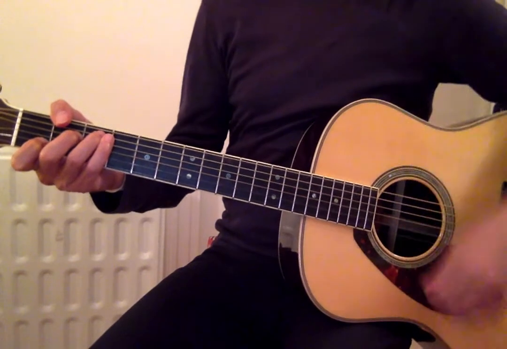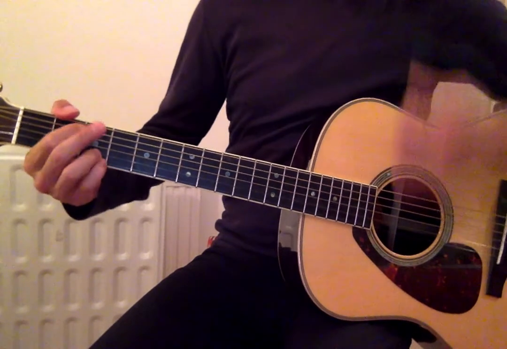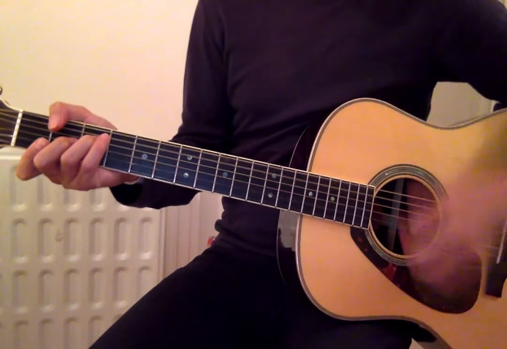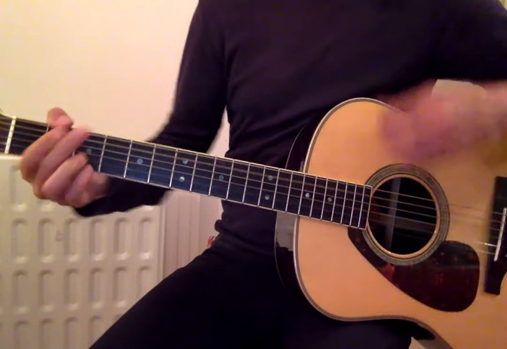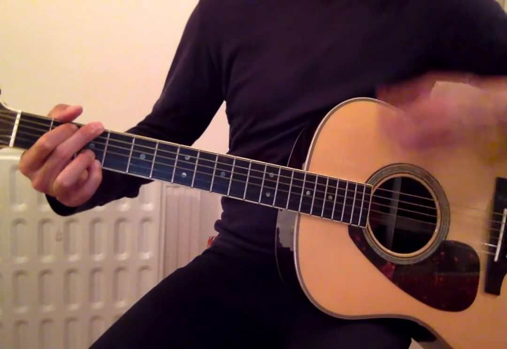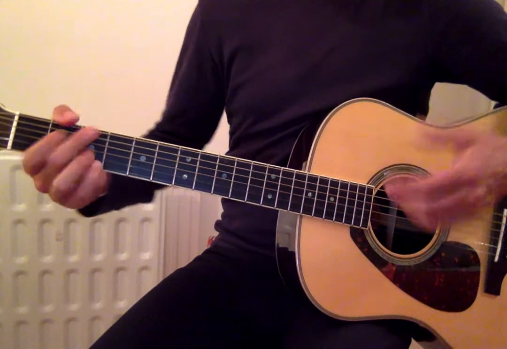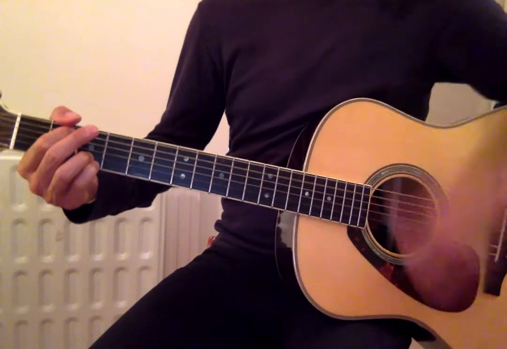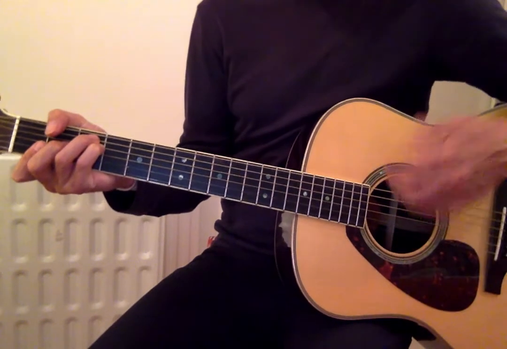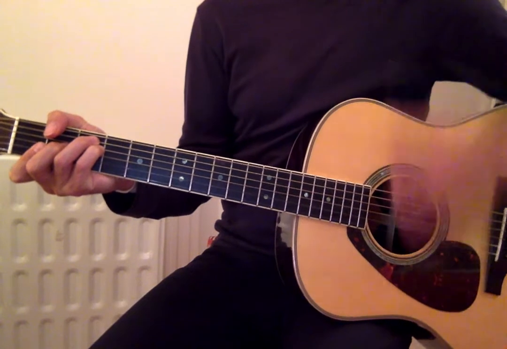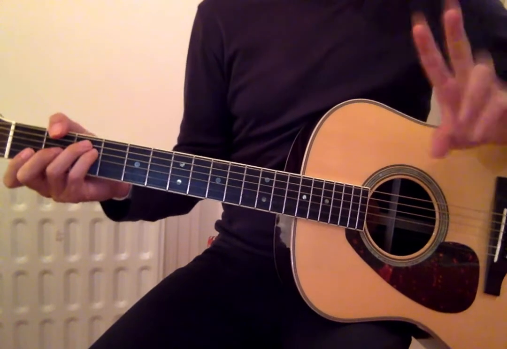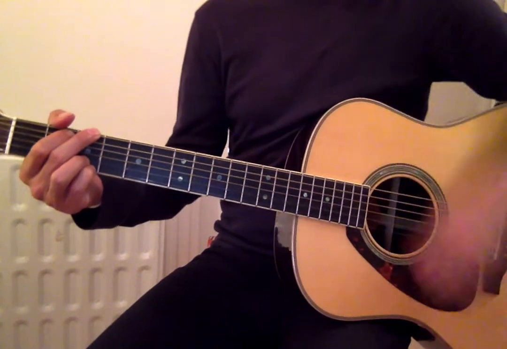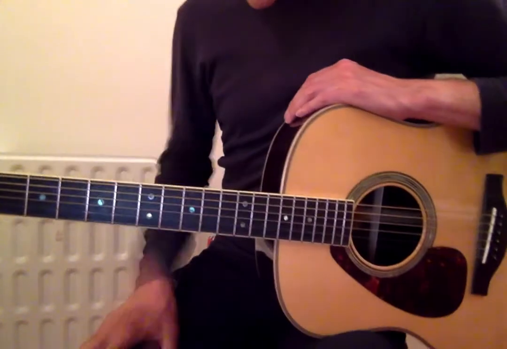1, 2, 3, and 4, and that was C, G over B, 3 and 4, and F over A, 1, 2, 3, and 4, and G, 2, 3, and 4, and that whole sequence gets repeated. 1, 2, 3, and 4, and G over B, 2, 3, and 4, and F over A, 2, 3, and 4, and then you've got G again, but 2 bars of G.